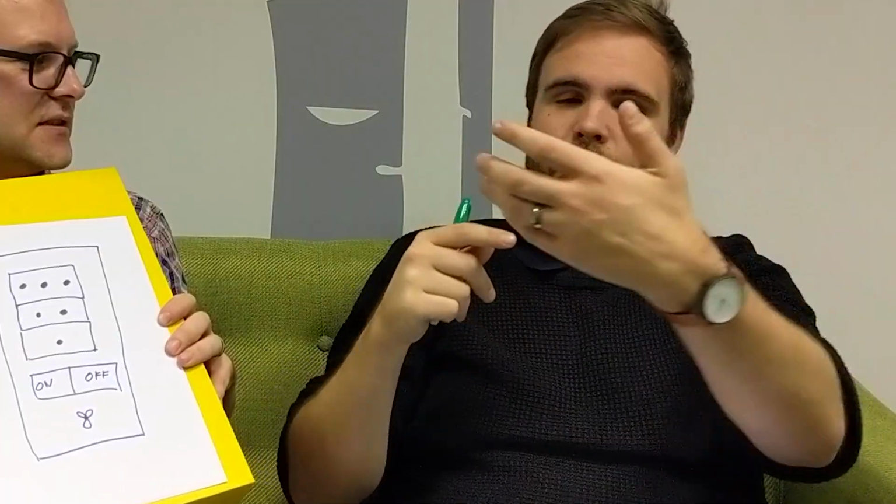Like you had it pointing downwards, and you pressed off, and the physical rocker switch would move, but then actually the fan's still going. Then you point it at it, and you don't know what to do now, because you'd have to rocker it back to on and then off again to make it work. Do you get what I mean?